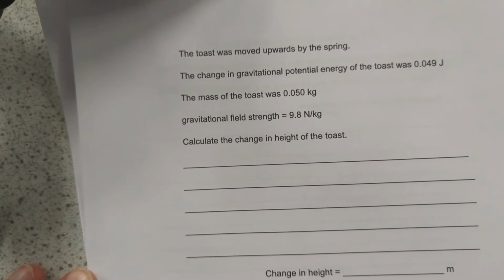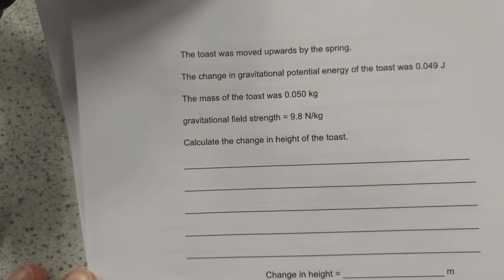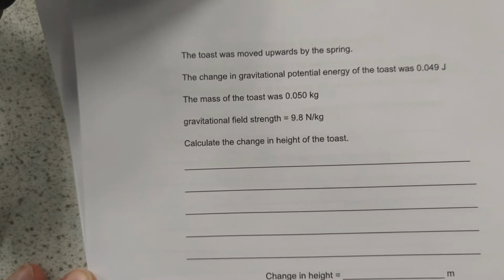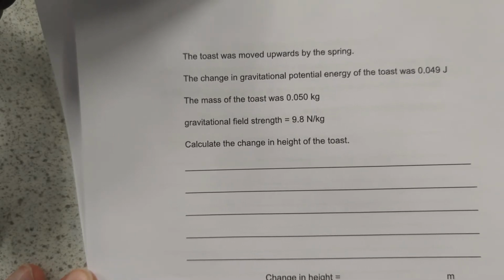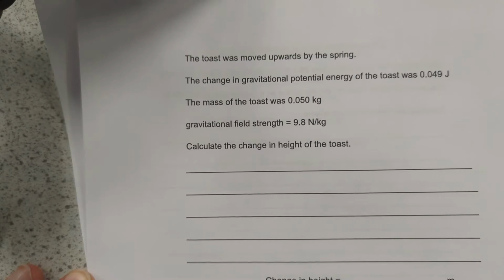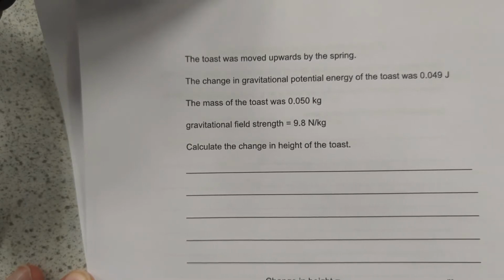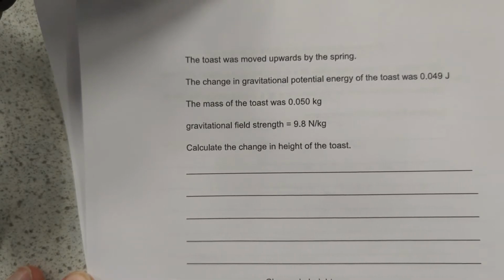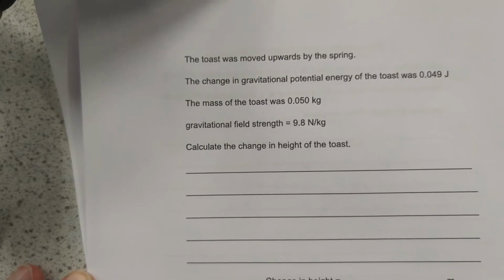Now, I'm going to have a look at a calculation one today. So if you have a little look at what it says on the exam question, we've got a toast that's being moved upwards by a spring. And it gives us some values. It talks about the change in gravitational potential energy, 0.049. It tells us that the mass is 0.05. It tells us that the gravitational field strength is 9.8, and it's asking us to calculate the change in height.